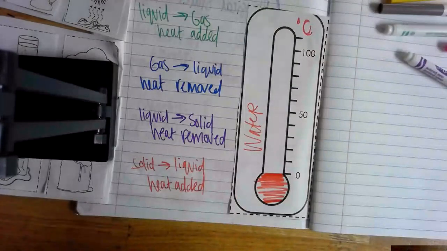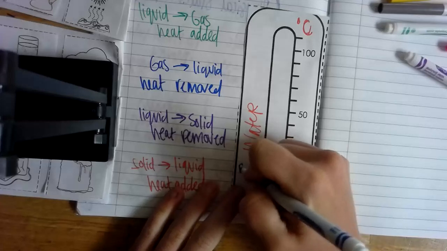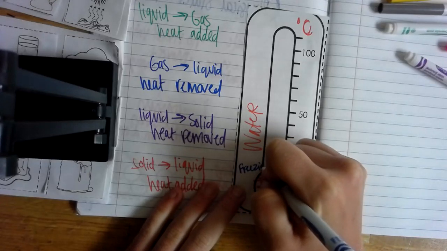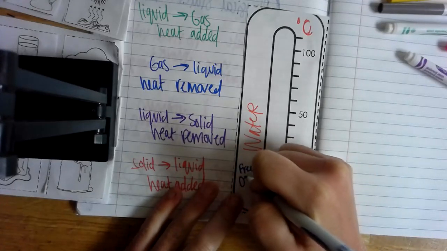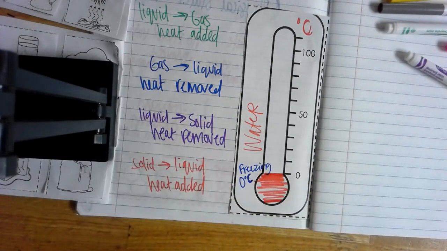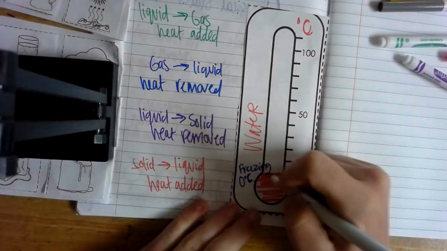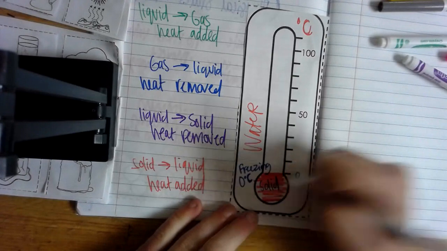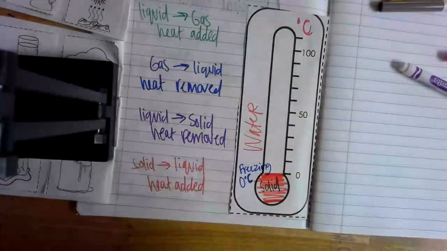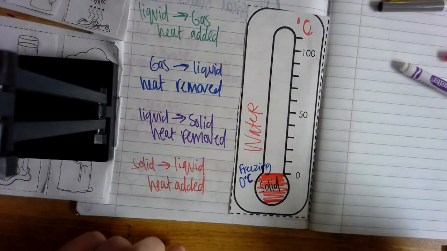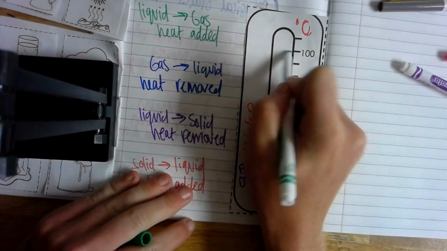I'm going to label it here. 0 degrees Celsius. Okay. So here it would be a solid. And then our next one is going to be at 100.